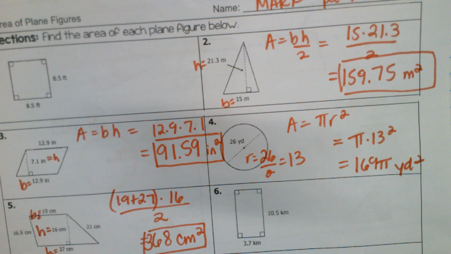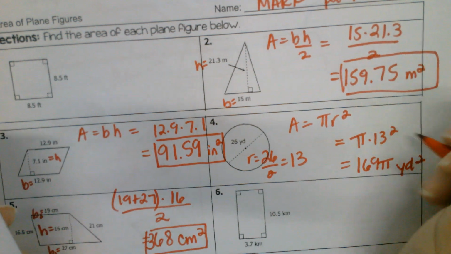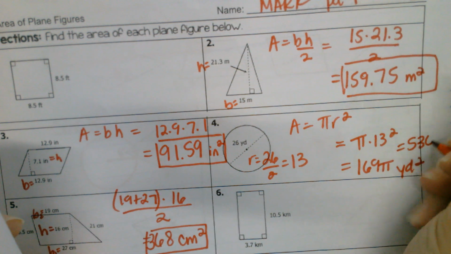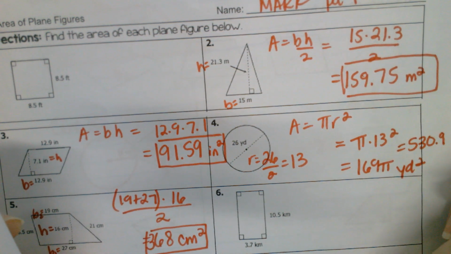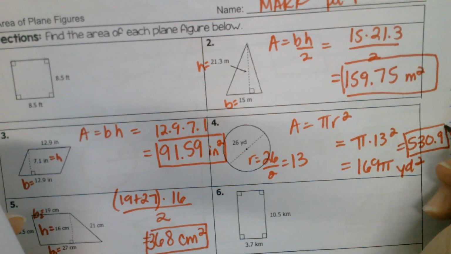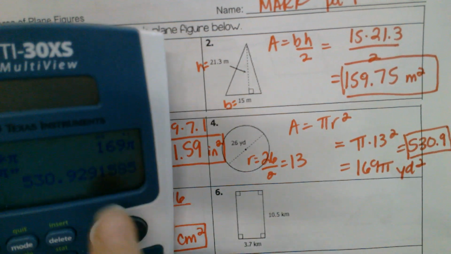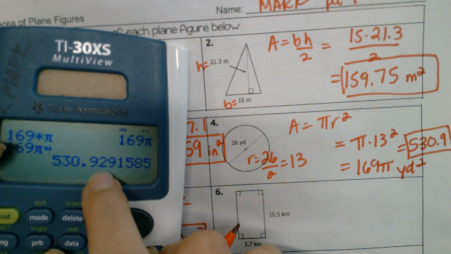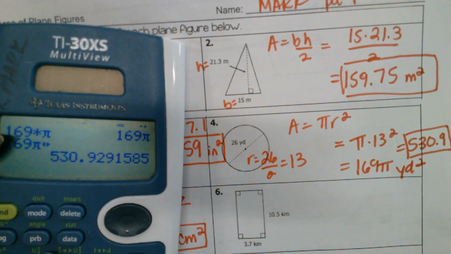Okay, 169 times pi. What do you get? 530.9. I ran out of space, so I'm just going to put 9 because it rounds off. But you would round that up to 9.3 if you wanted 2 decimal places. But 0.9 is good.